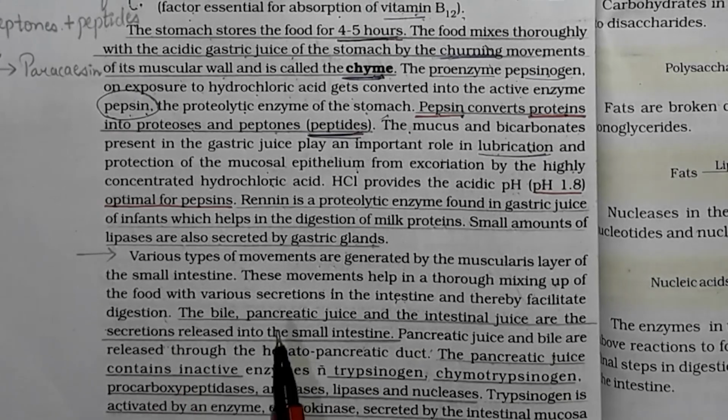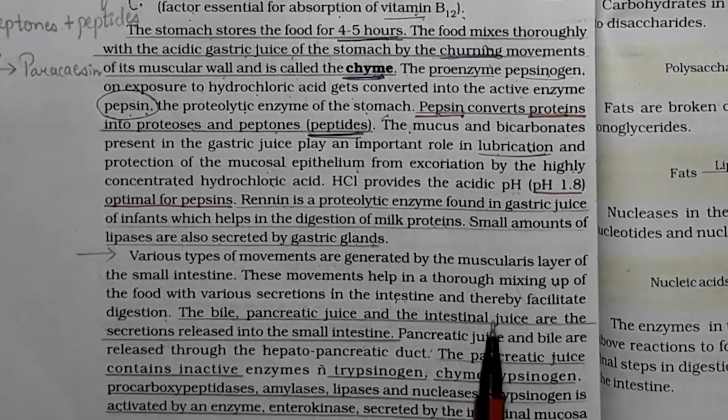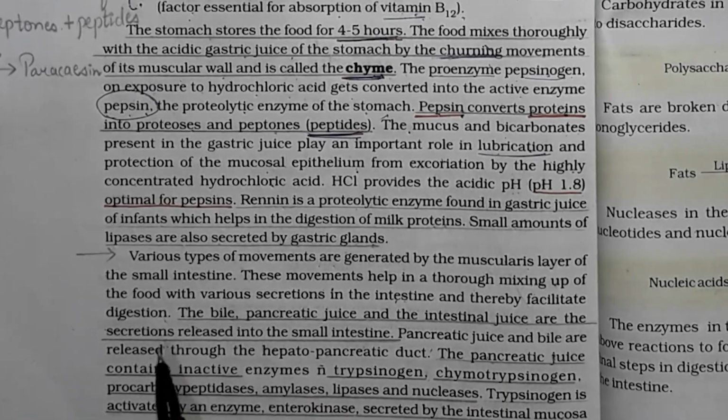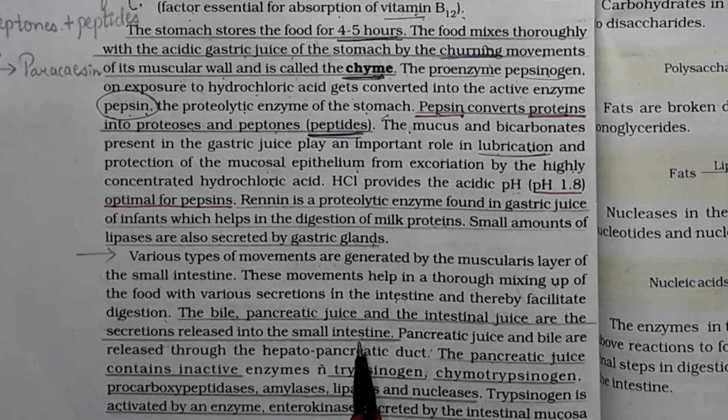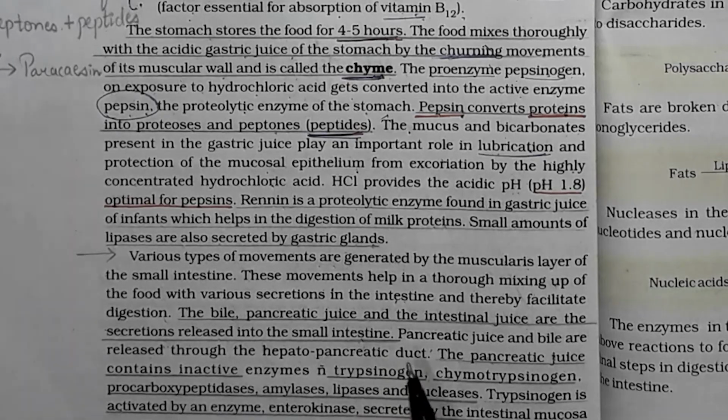So what all are present? Bile, pancreatic juice, and the intestinal juice are secretions released into the small intestine. What are the 3 parts of the small intestine? I have already told you. The first part was the duodenum, the second part was the jejunum, and the third, highly coiled part was the ileum. Firstly, the chyme from the stomach enters into the duodenum.